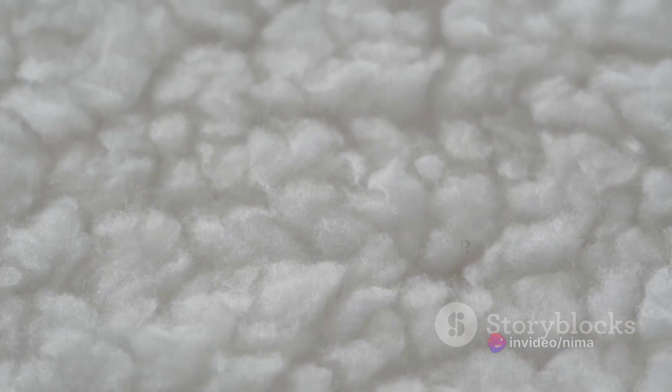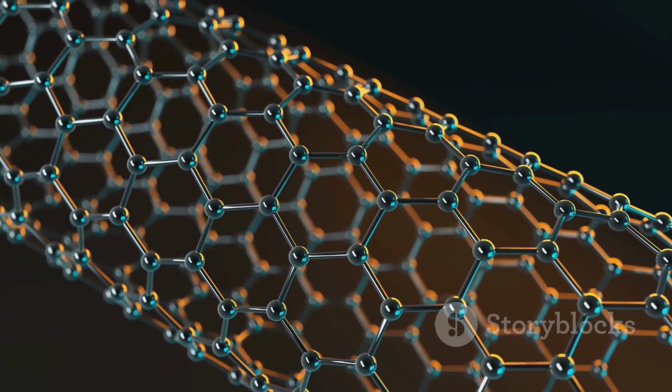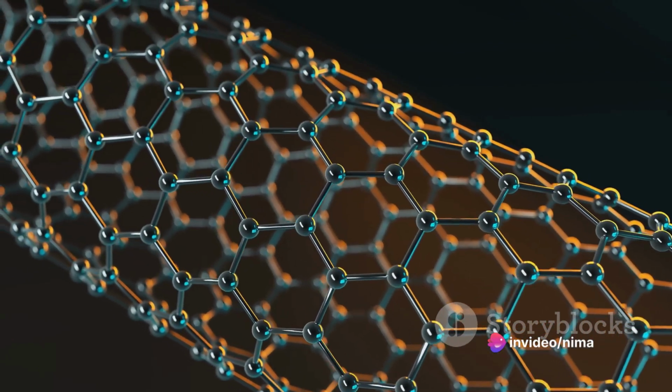Then we have smart materials. These are materials that react to changes in their environment. Imagine a material that can heal itself when damaged or change shape when heated. That's the magic of smart materials.